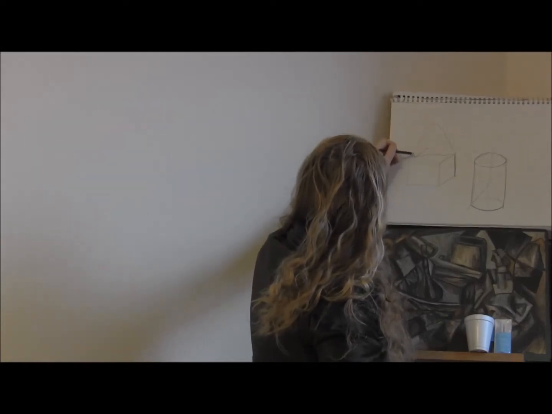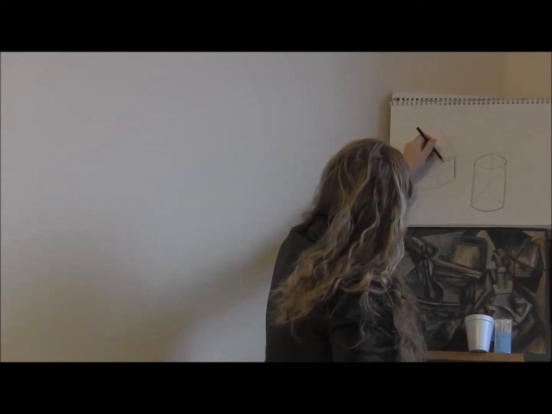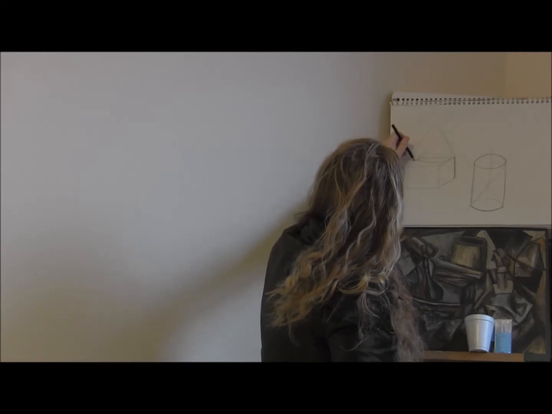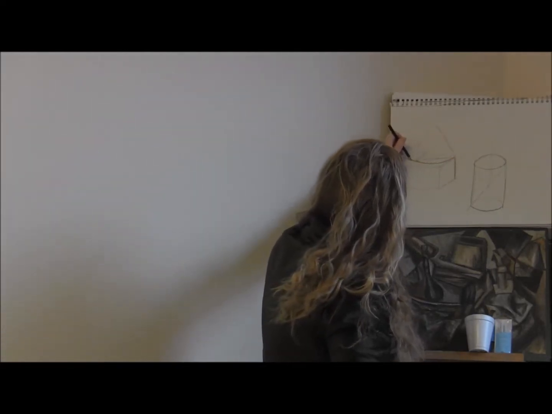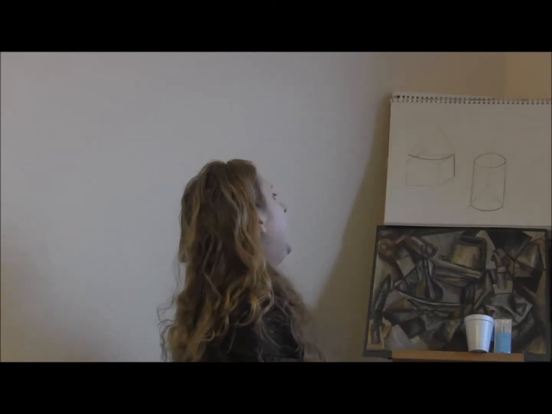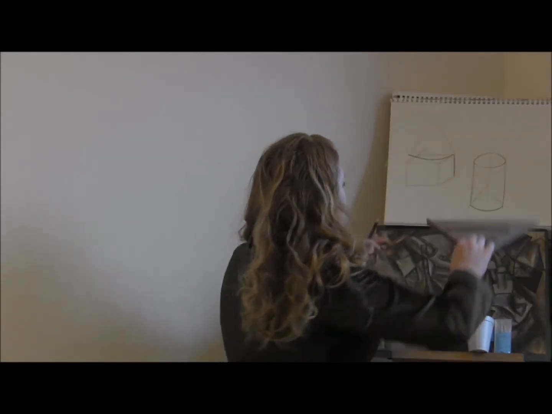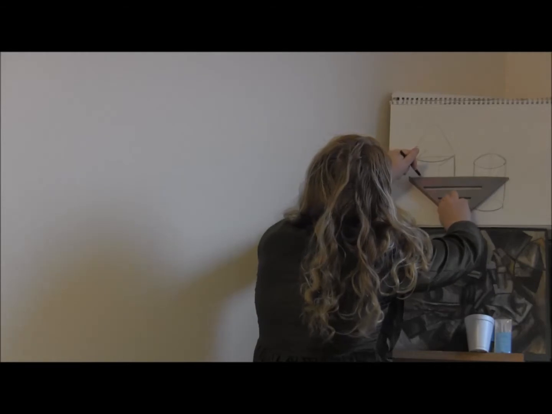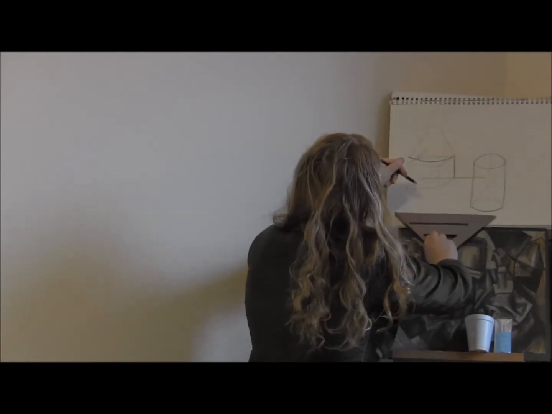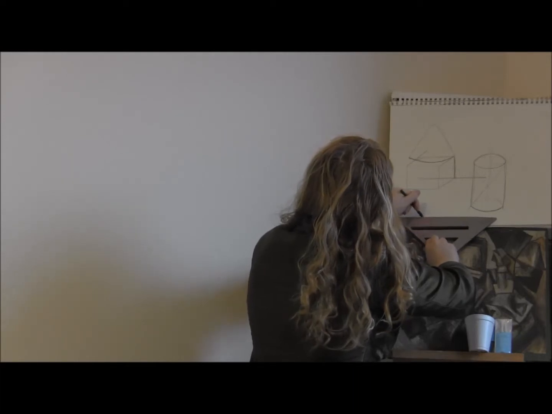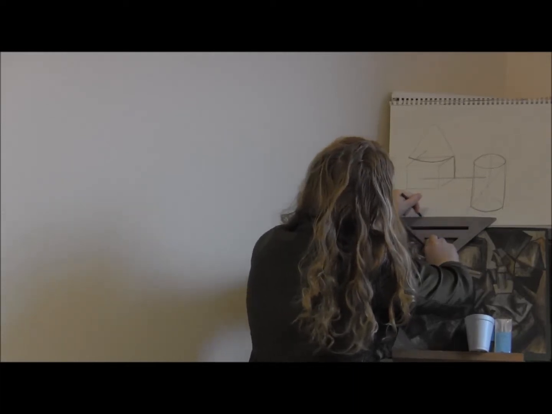Sort of like that. And then I might have a curved bottom, just like that. So as I make more shapes on my page, what happens is I get overlapping spaces.